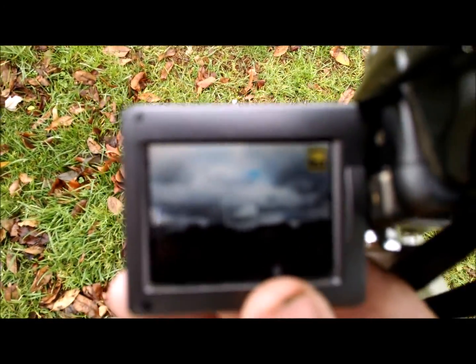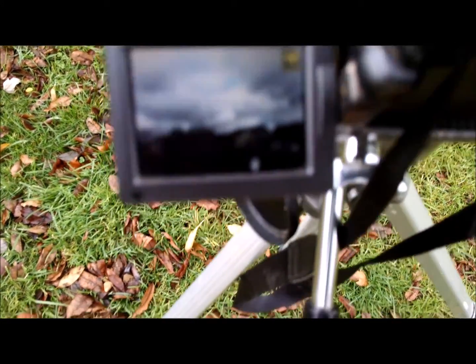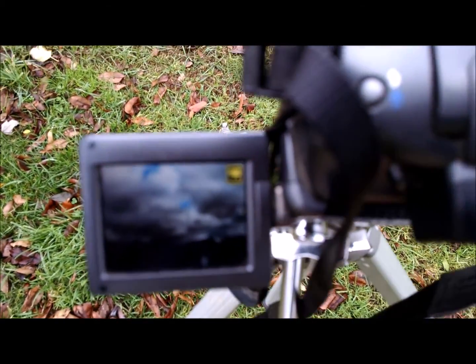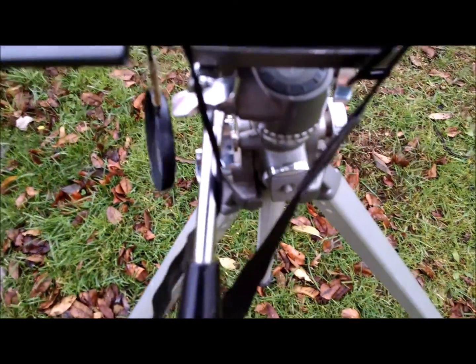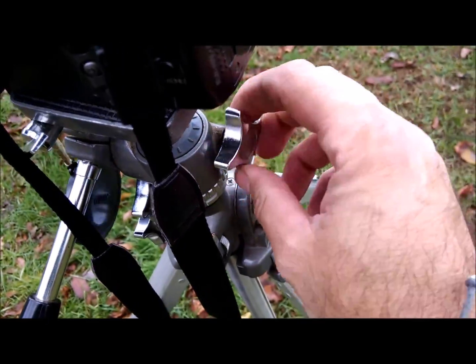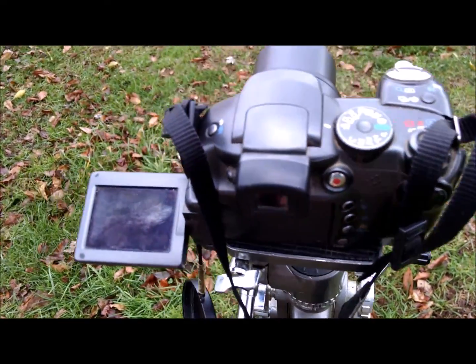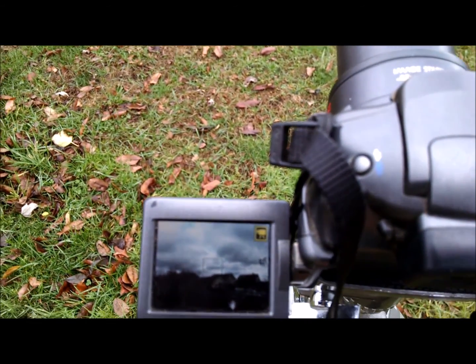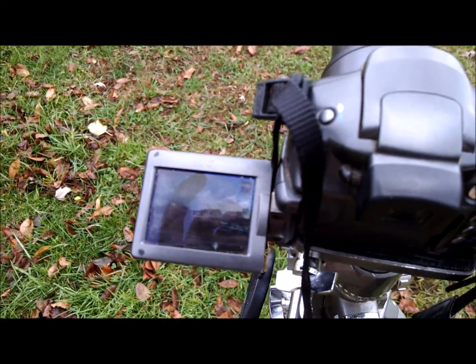And it might be difficult to see. Okay. And since I've got this adjustment, I can tilt it up or down, or I've got a little knob right here that I can loosen and the camera will turn that way. I can go up, down, point it whichever way I want.